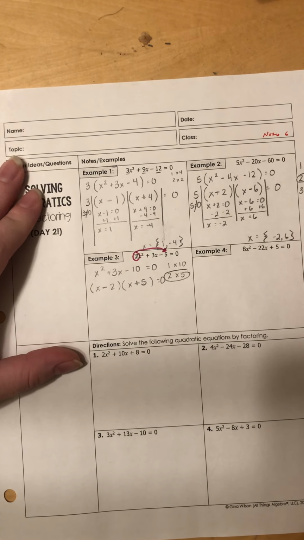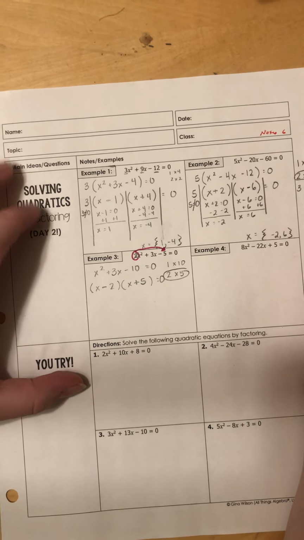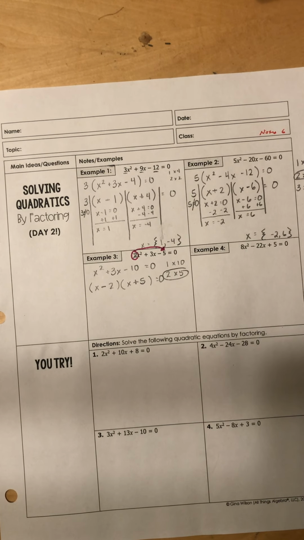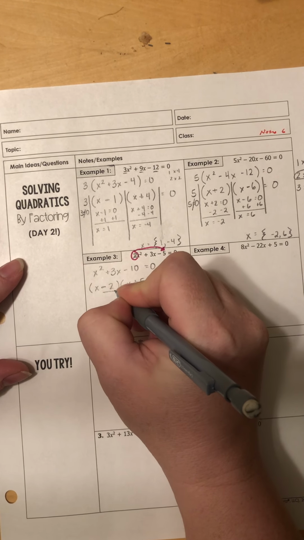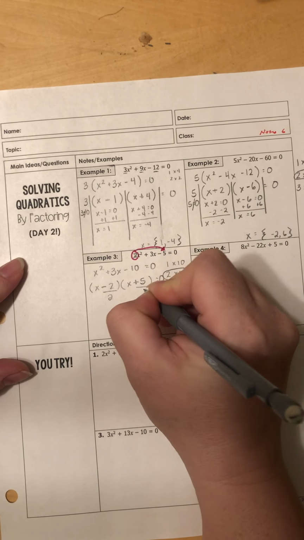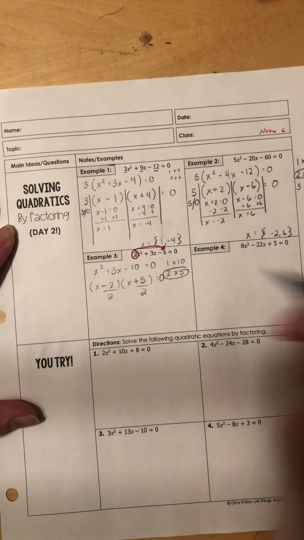All right, so this is where it gets a little bit tricky. We already factored the 2 into the problem, and so now we have to factor the 2 out of the problem. So I'm going to divide everything by 2.